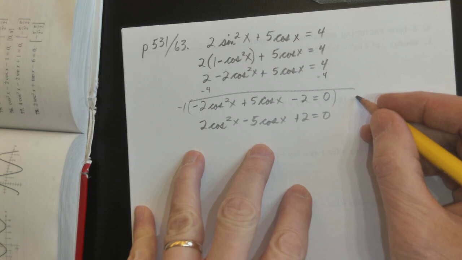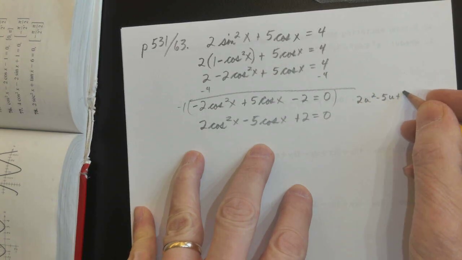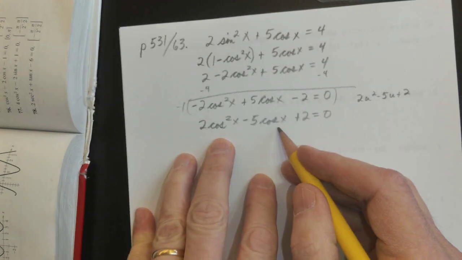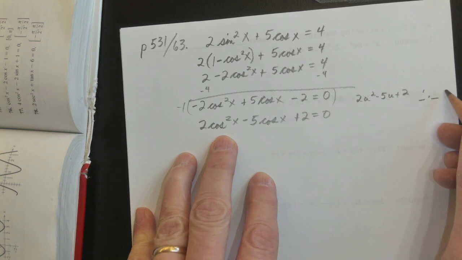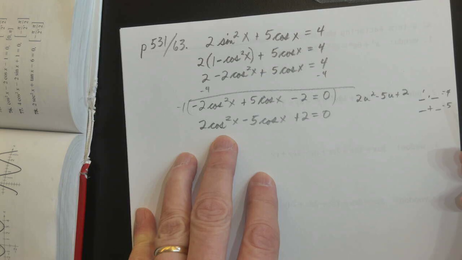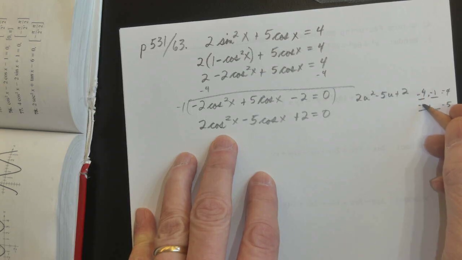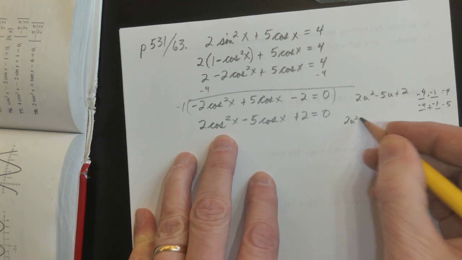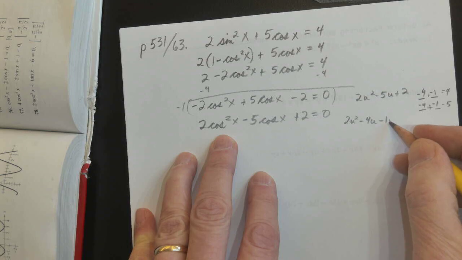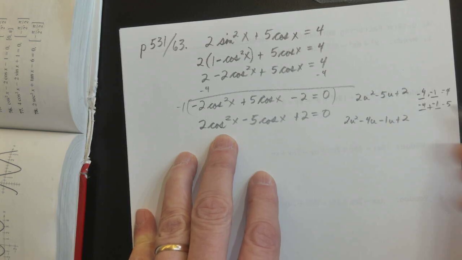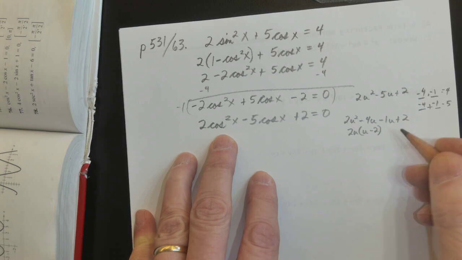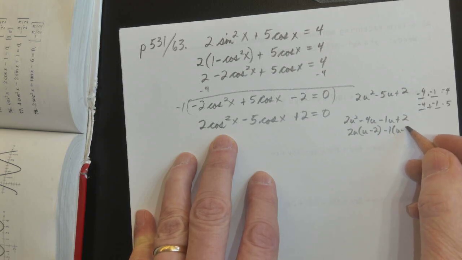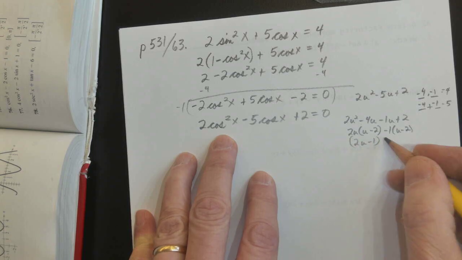I'm going to do a side problem here: 2u squared minus 5u plus 2. I want to factor that and then transfer it to u being cosine of x. So what multiplies to 4 and adds to negative 5? Sophia? Negative 4, negative 1. So 2u squared minus 4u minus 1u plus 2. Let's go 2u times u minus 2, negative 1 times u minus 2. So 2u minus 1 times u minus 2.